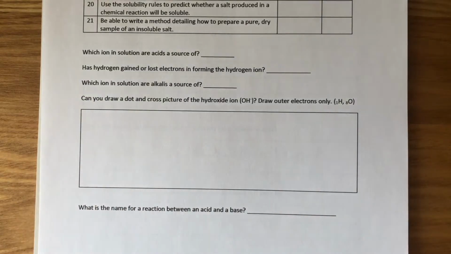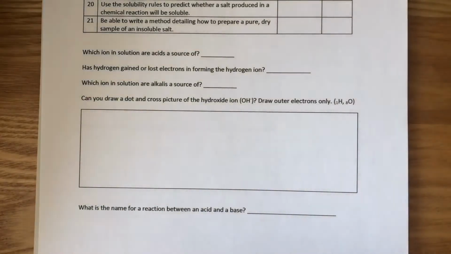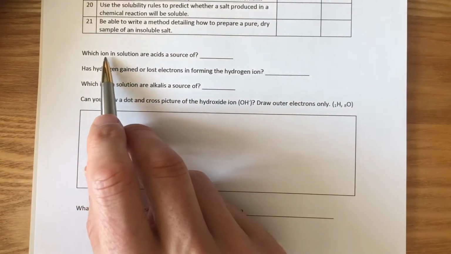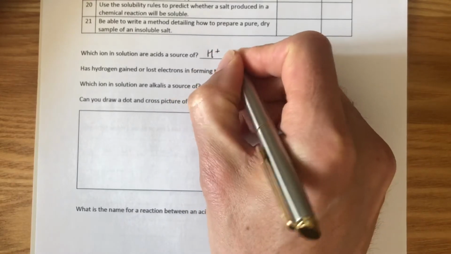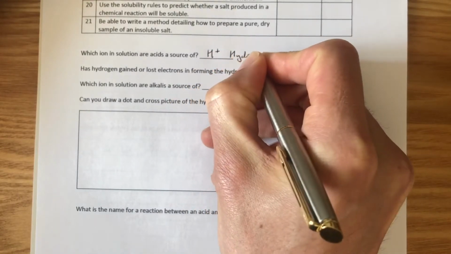So we now move to our units about acids. So let's get started straight away. Which ion in solution are acids a source of? Acids are a source of hydrogen ions. Essential, you know that. Hydrogen ions.